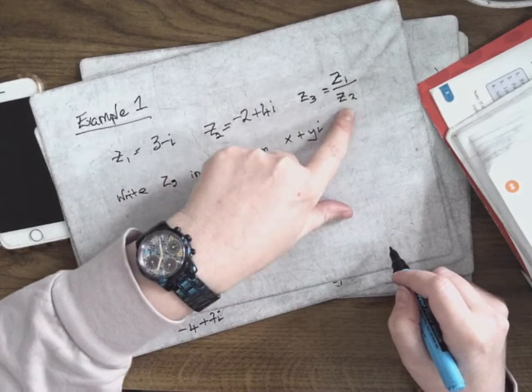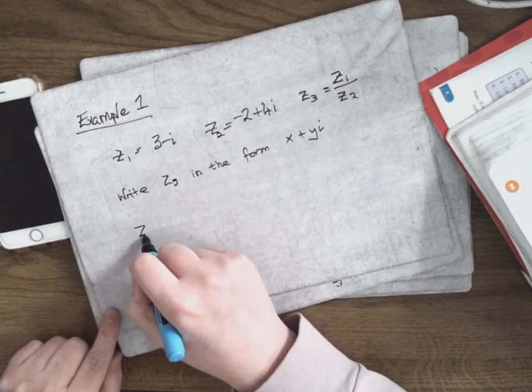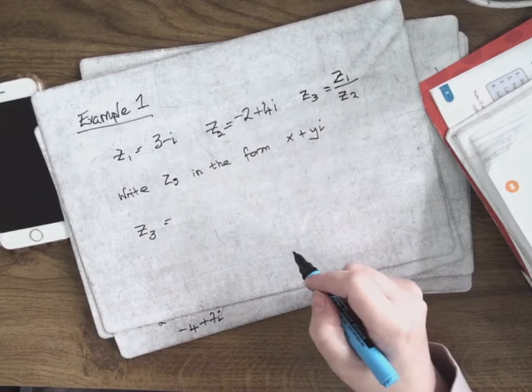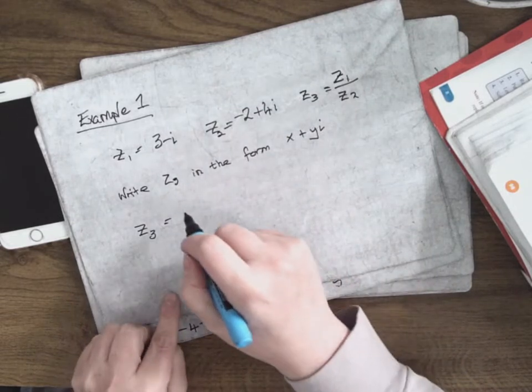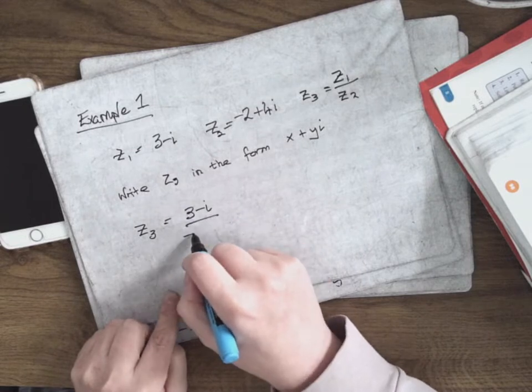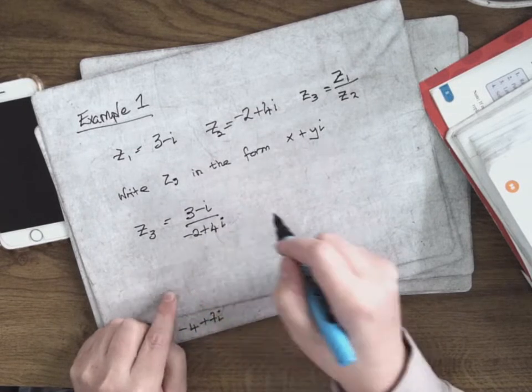So don't write it like this anymore. So what we have to do is Z3 is equal to Z1 over Z2. What's Z1? 3 minus I. What's Z2? Minus 2 plus 4I. And they want you to sort it out.